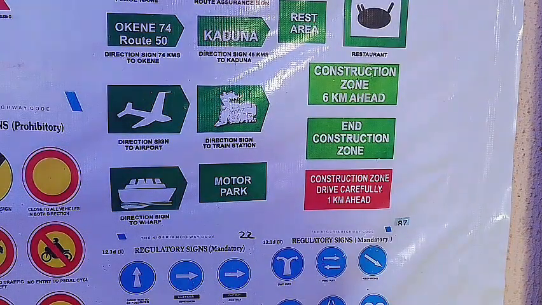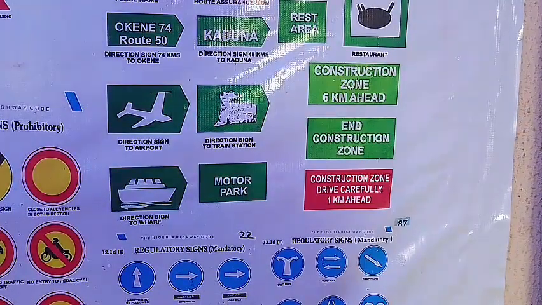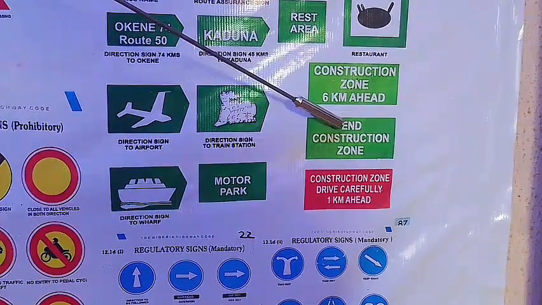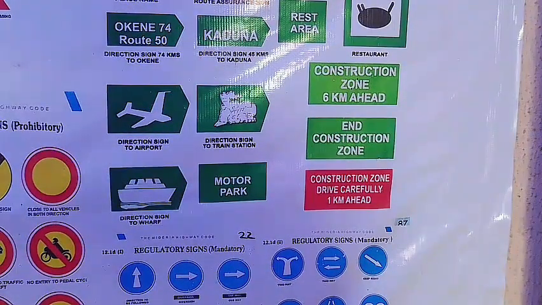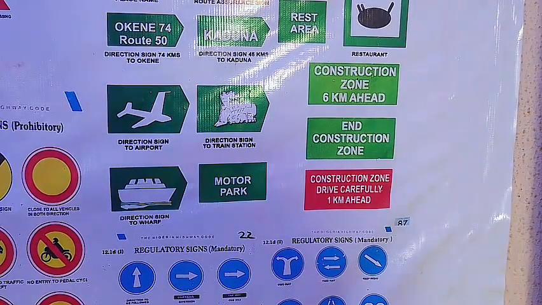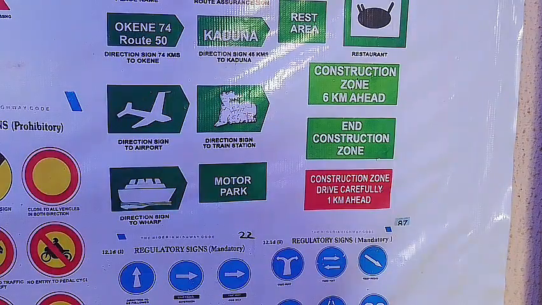Then construction zone. Construction zone, and about 6 kilometers ahead of you. So it means as you're driving, about 6 kilometers away from where you are, you get to the construction zone. Then direction to wharf. It means that's direction to wharf. And where's the wharf? Where you board ship, maybe you're traveling, where you can actually board ship.